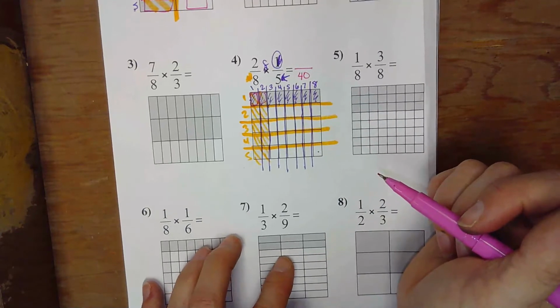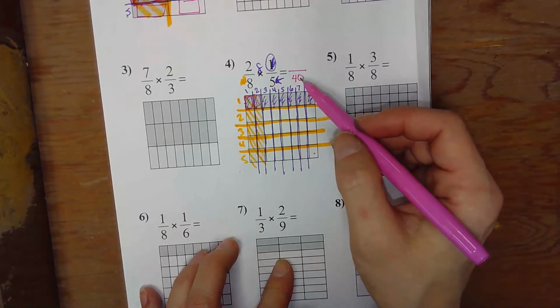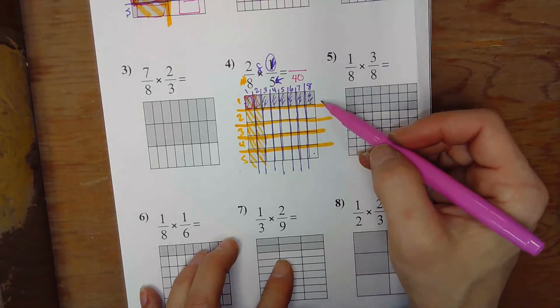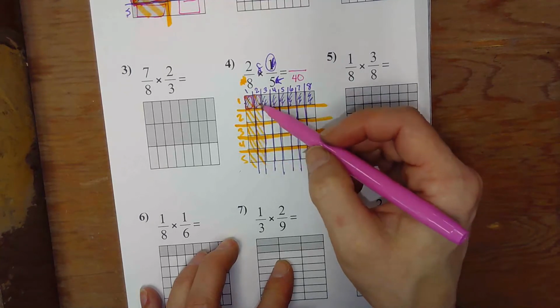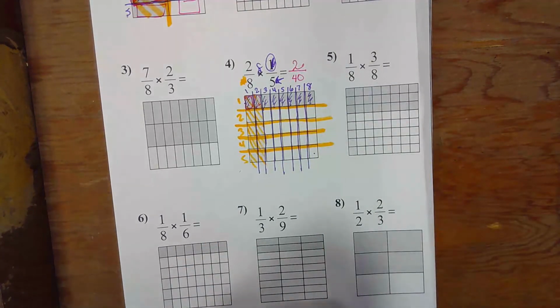You can count them if you want. I'm not taking the time. Of those 40 pieces, how many of them have both the purple and the orange? That would be these 2. So that matches the picture.